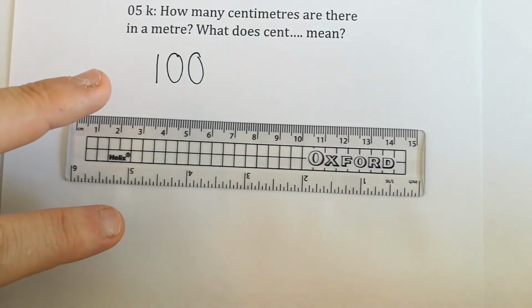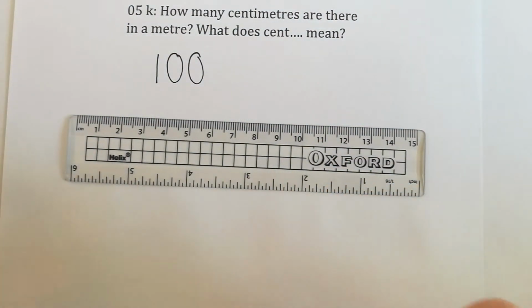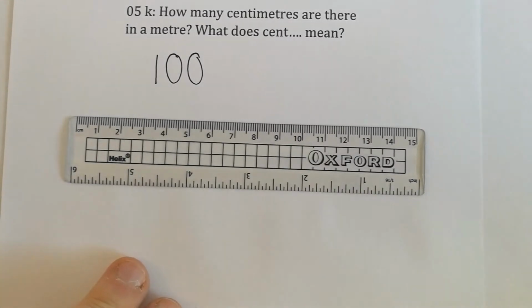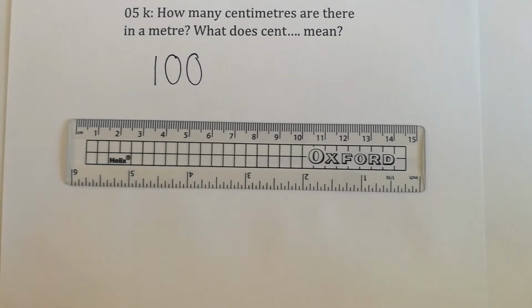So the centigrade comes from thinking of splitting the freezing point to the boiling point of water into 100. So the freezing point is now 0 and the boiling point is 100 degrees Celsius or centigrade. And centigrade and Celsius are the same thing. It's a bit like saying scone and scone, tomato and tomato. It's the same thing, but said differently.